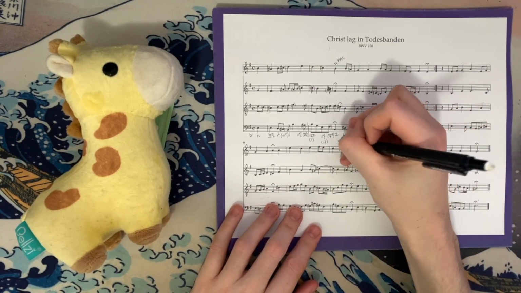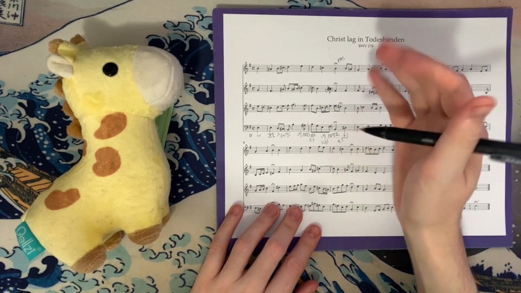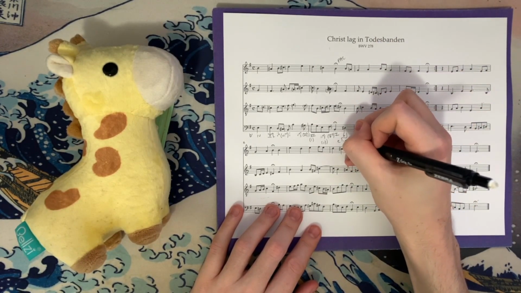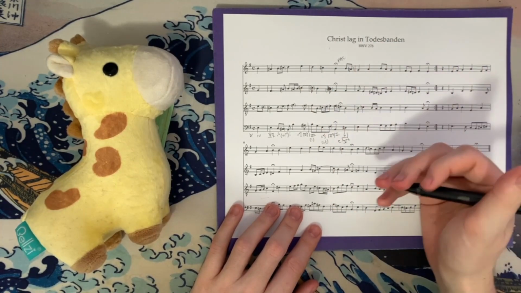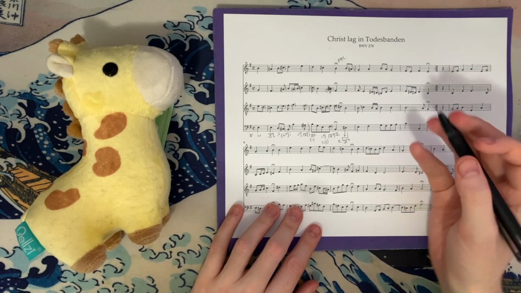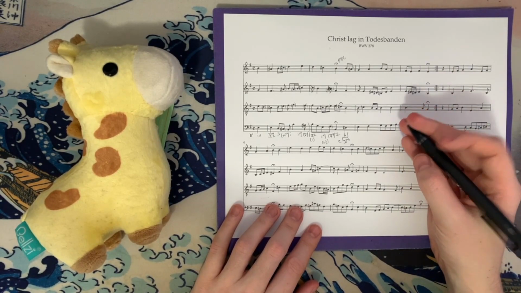I think they're all accurate analyses, but I'm going to say the modulation occurs here, and this is our 5-6 chord. I tend to analyze modulations as late as possible. It's just kind of how I've been doing it consistency-wise.